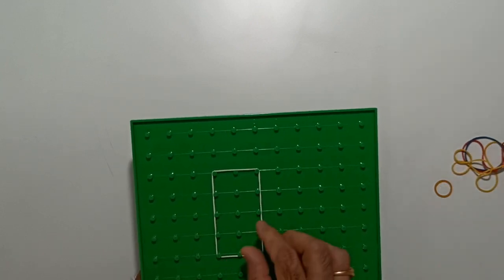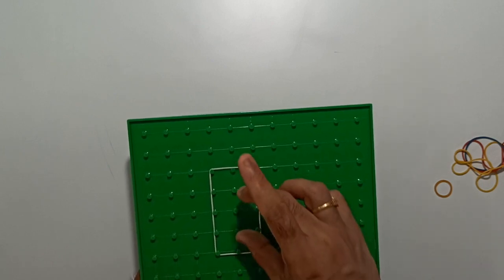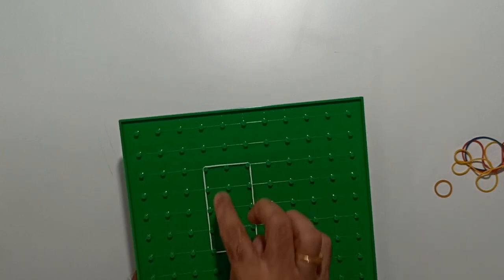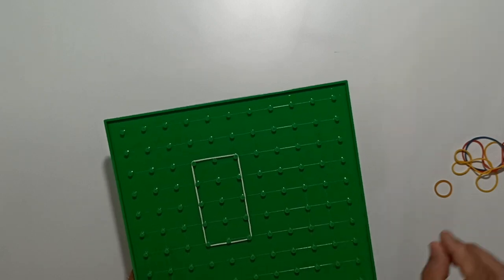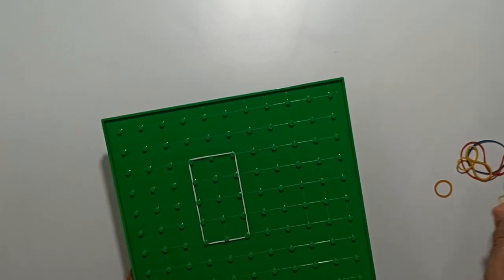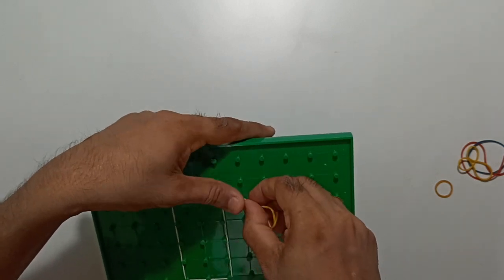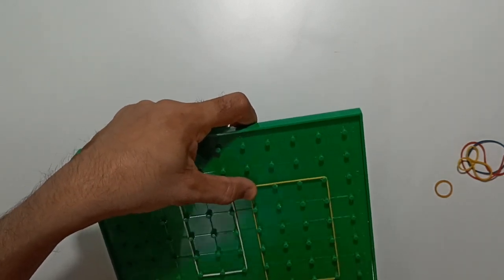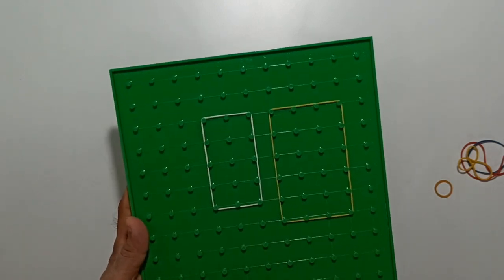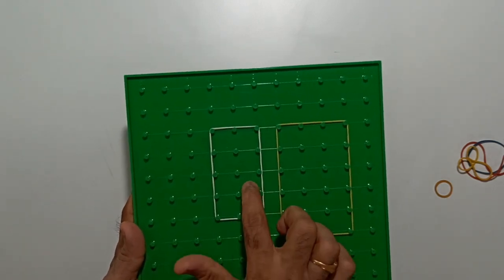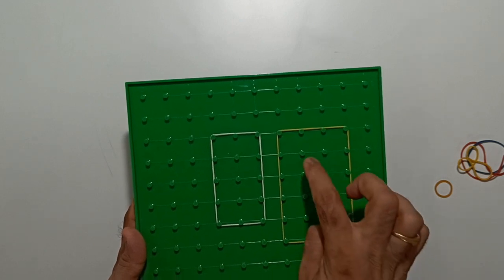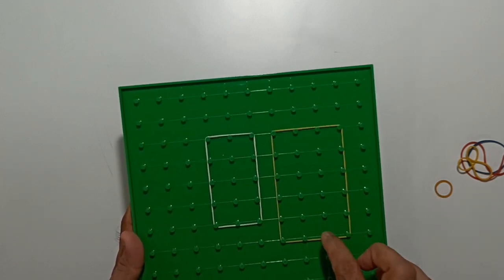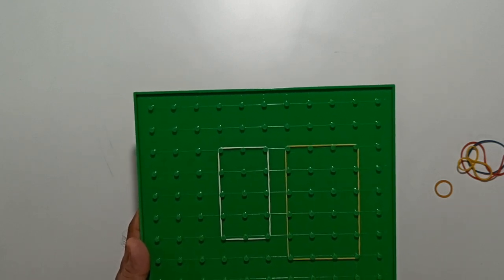So let's say that you've understood the area of this particular thing, but is there a way I can find out without counting the number of squares? Did you see any pattern? Let's say that we create one more rectangle here. Let's say I create a bigger rectangle, right? Now I have a smaller rectangle. What is the area of this? This is 8 square units. And in this case, it's 1, 2, 3, 4, 5, 6, 7, 8, 9, 10, 11, 12, 13, 14, 15 square units, right?